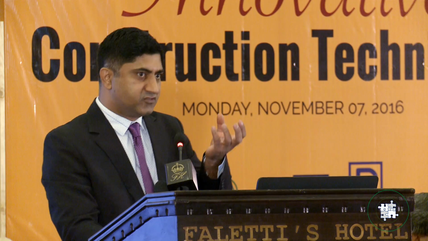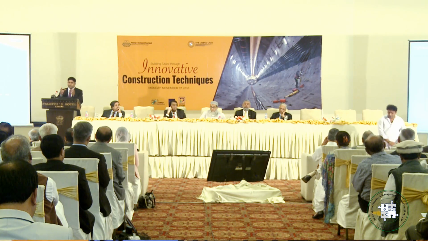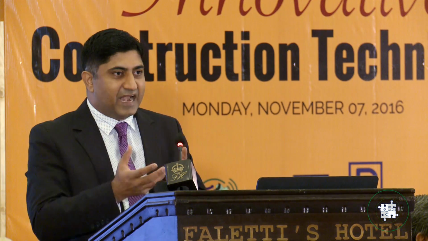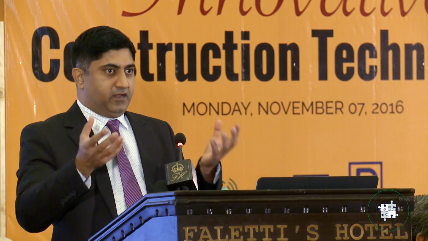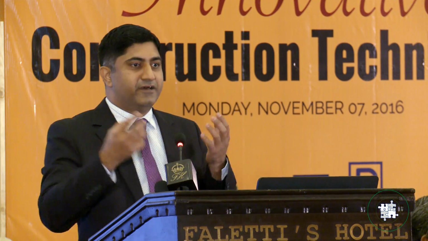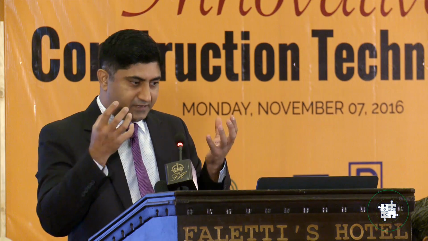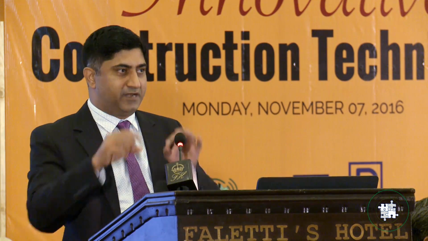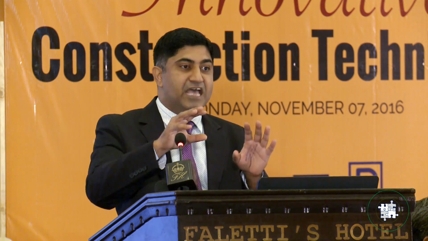What happens? This geo-grid interacts with the soil particle. It offers the confinement to the soil particle, and as a result, the disturbing forces get the reaction from the geo-grid. The geo-grid interlocked with the soil particle offer reacting forces. So it keeps the particle in place, it restricts their vertical movement, their horizontal movement, as well as rotational movement. This is the concept.